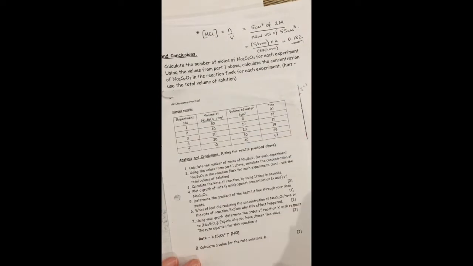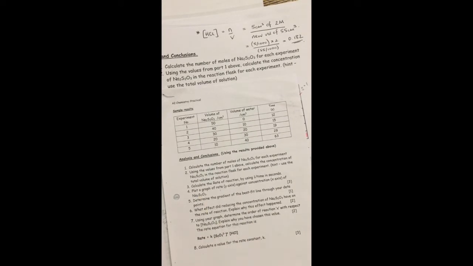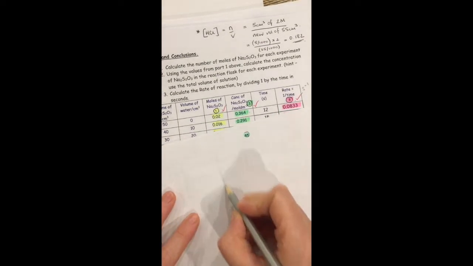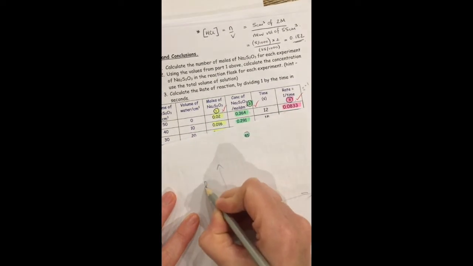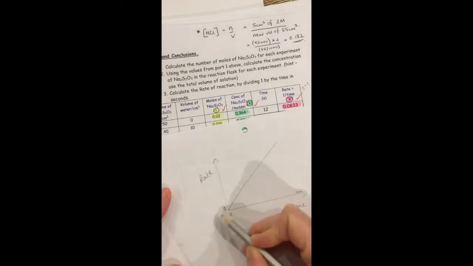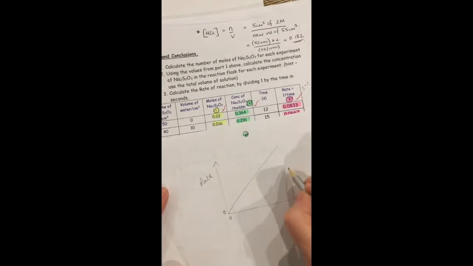Okay, your next job then was to plot a graph. So plot a graph of rate versus concentration. Now your rate versus concentration graph, the one that we should have found, is like that. If it goes through the origin and it's a straight line through the origin, then it's first order.